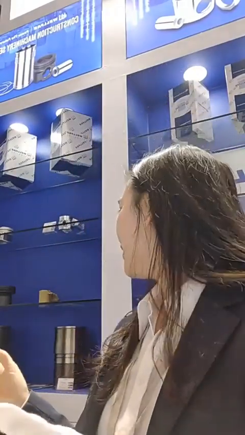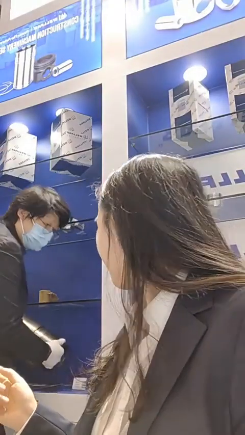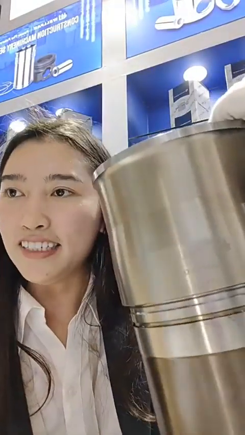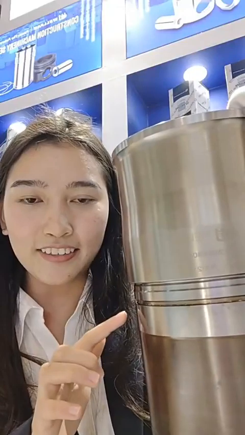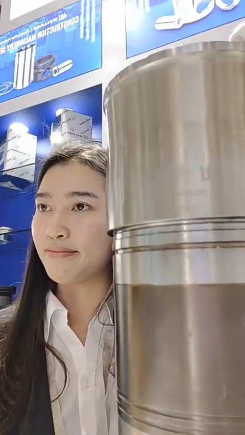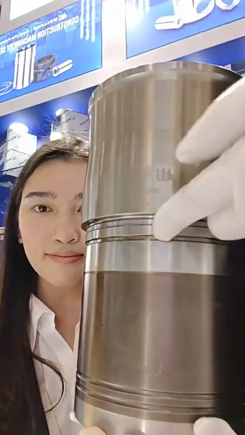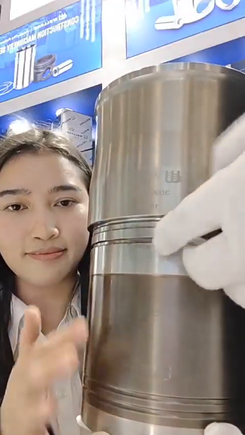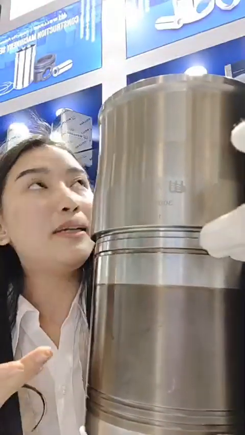I will invite my friends to bring me one. This is very heavy. A moment, please. This one is a mid-stop cylinder liner. It's for Cummins, diameter 130 and 37. Yes, you can see this color is in the middle of the liner. This is called a mid-stop cylinder liner.